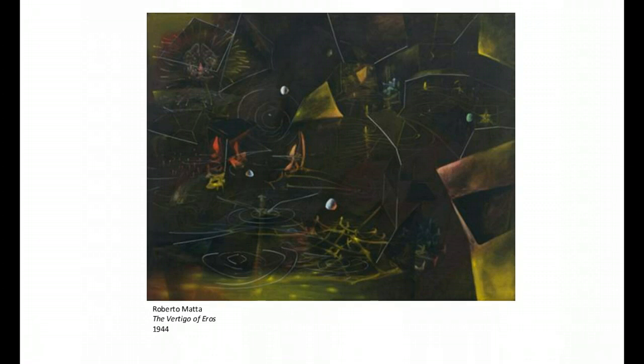Matta is going to emigrate from Europe to the United States before the end of the war. And he's going to take this specific kind of late surrealist ideology and bring it to the artists working in the United States. That's going to become a lot more clear as we move forward, but I just want to fit him into the timeline of Europe.